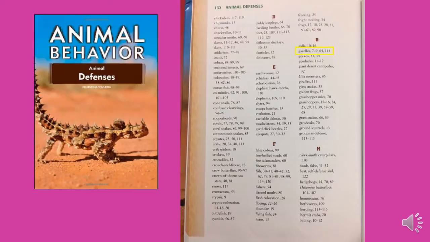And there are some page numbers that follow, and these are the page numbers that correspond to the pages in the book where I'm going to find some more information about the gazelle. So I see that it's on pages 7 through 9, page 64, and page 114. And so that's anywhere in the book where the word gazelle has been mentioned.